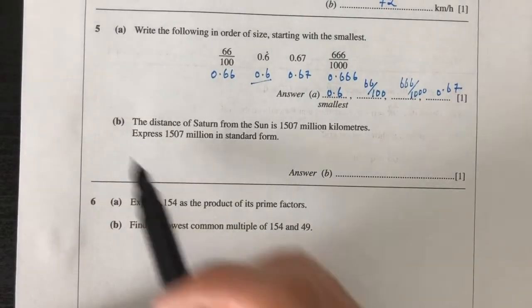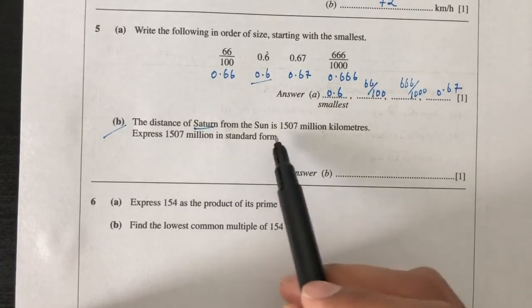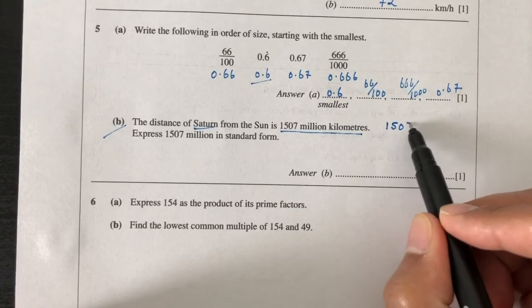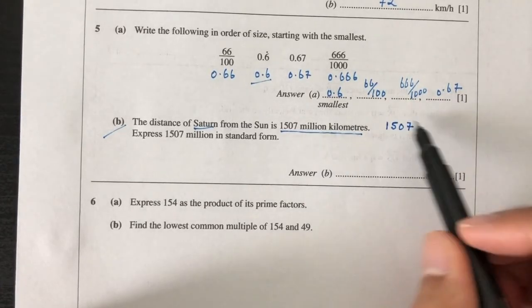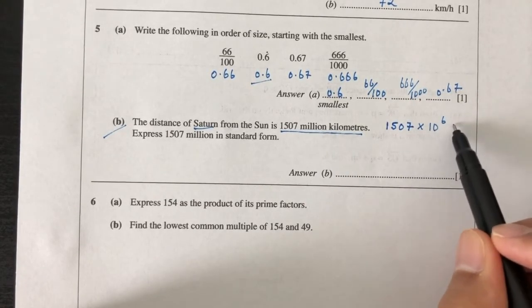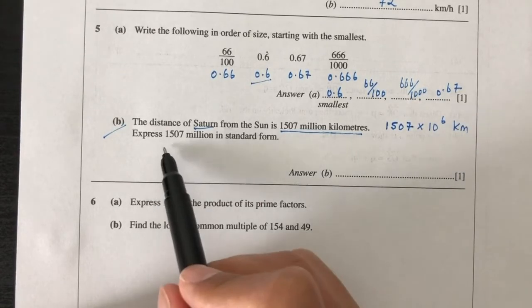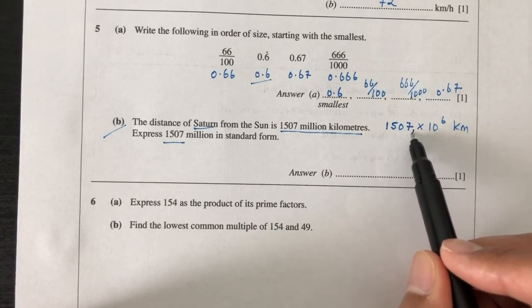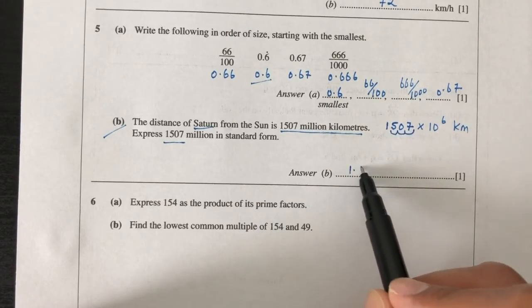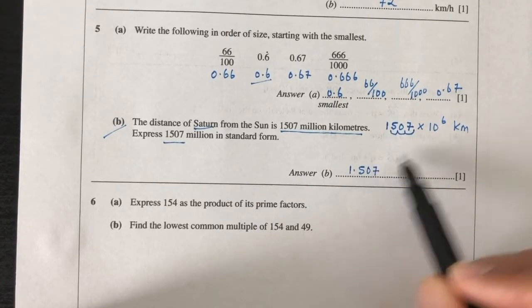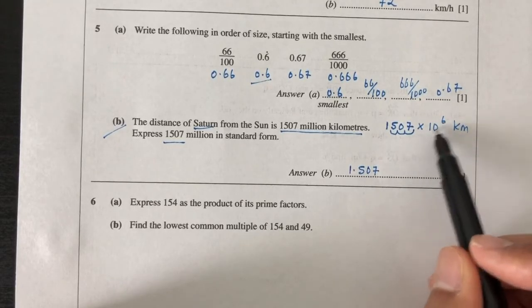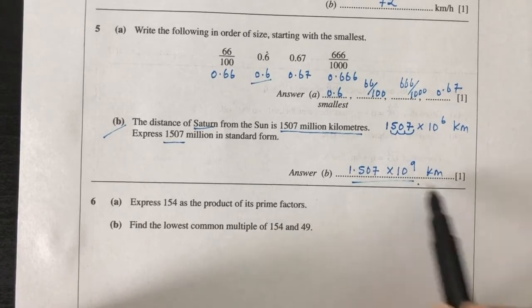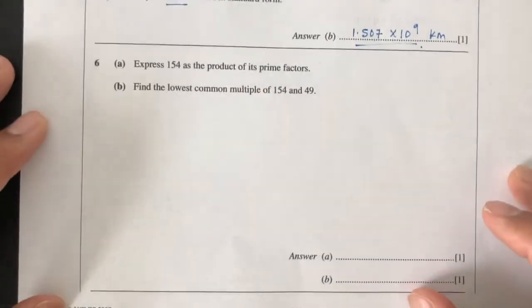Now for part B, the distance of Saturn from the Sun is this much, 1507 million, which is 10 power 6 km. Express this in terms of standard form, so we have to move 1, 2, 3, so it becomes 1.507 times 10 power 3 times 10 power 6, that will be 10 power 9 km. Okay, that is your answer for part B.